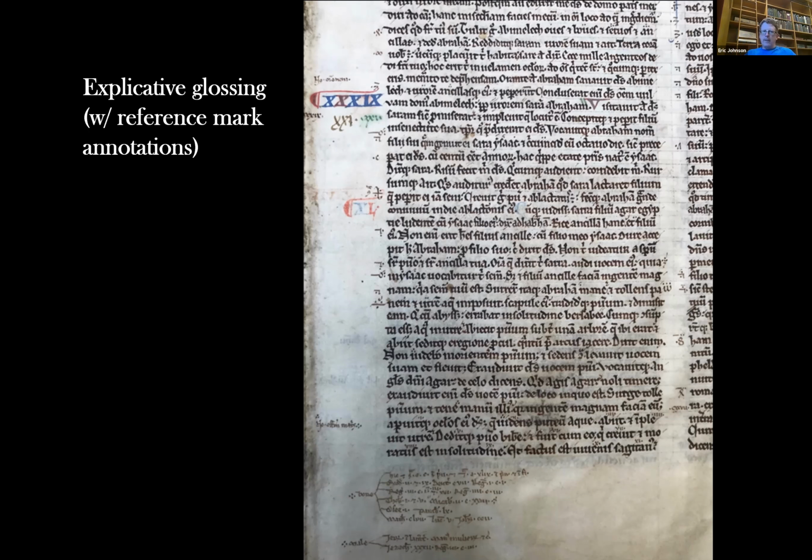I'm still not convinced of this. I've got more work to do, but it's an interesting personalized system of reference annotation that was used in varying forms by scholars at Oxford in the 13th century.